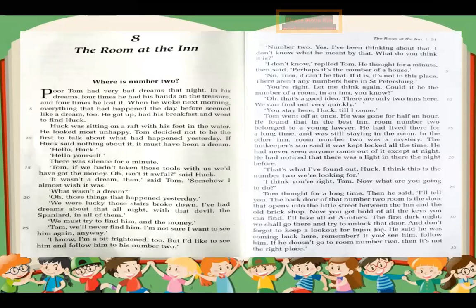So he planned that they were about to go to the room to unlock the door. When were they planning to go to unlock that door?